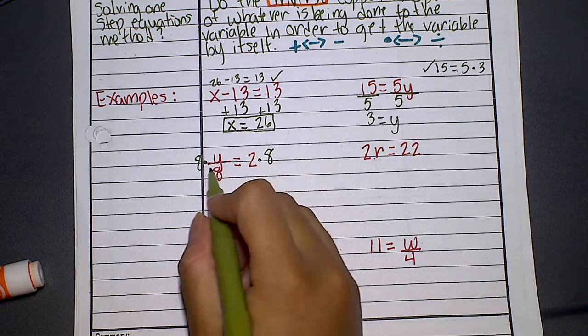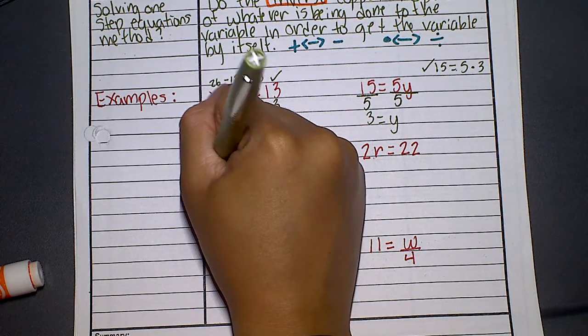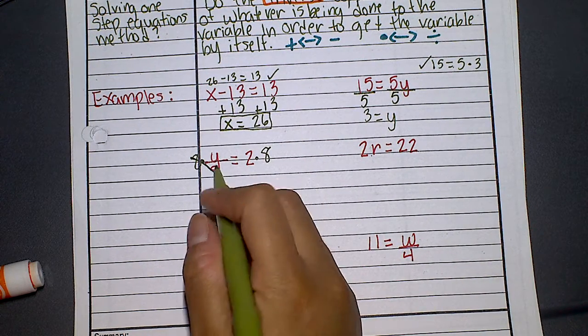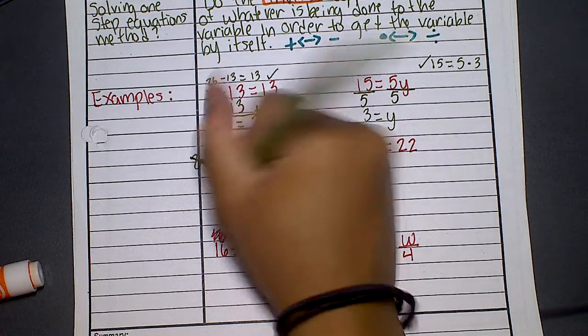And when you multiply 8, this will become 8y divided by 8. So these 8s are going to cancel each other out because this is like saying 8 divided by 8, which is just 1. And then your y equals, and then 2 times 8 is 16.